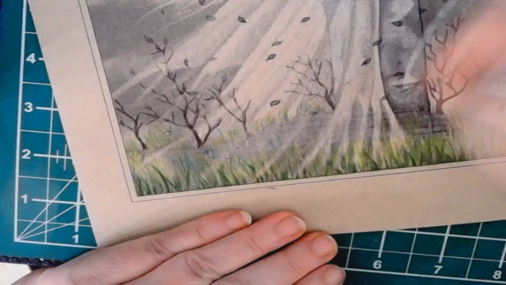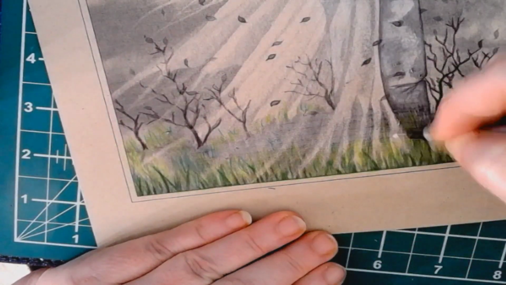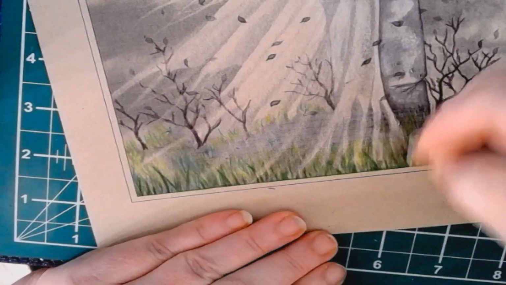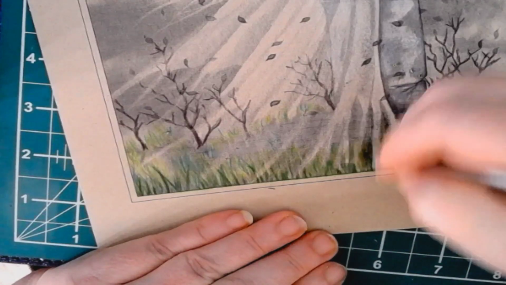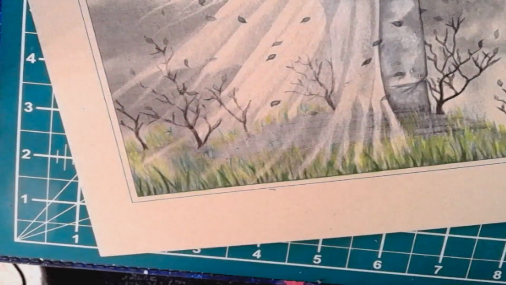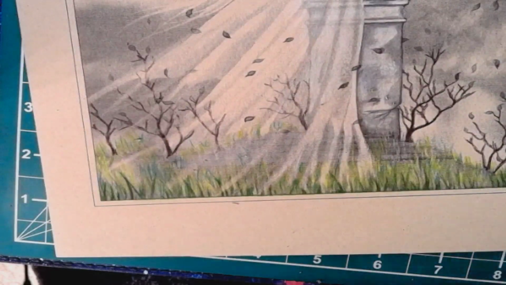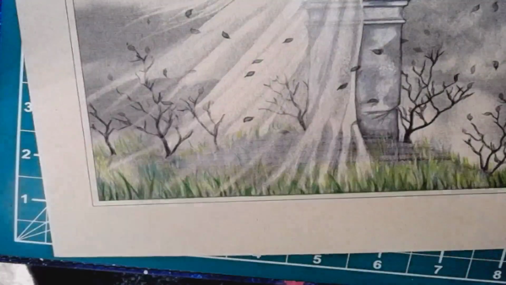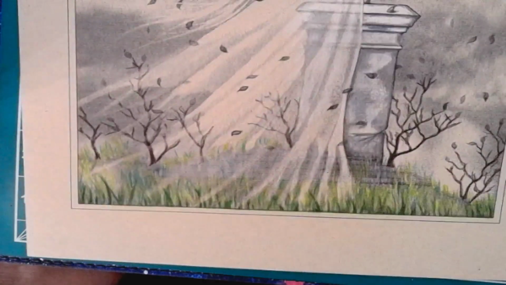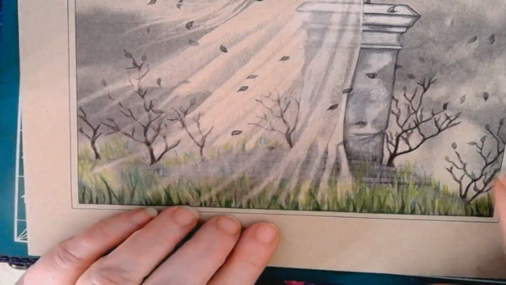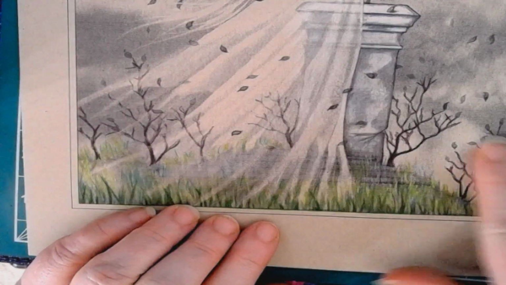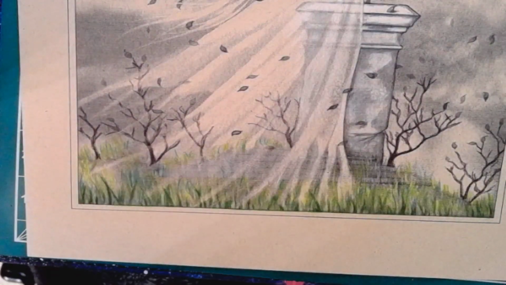I'm just going down the really, really stark white areas of her dress, making sure that it's still got some of that color behind it, but not as much. Okay, we'll dust that off. Now, we've got little bits of mist that's coming up everywhere.